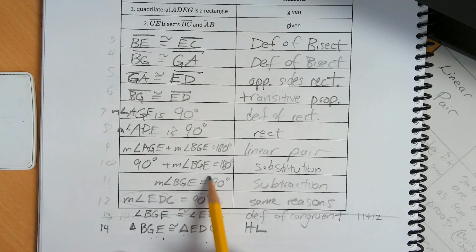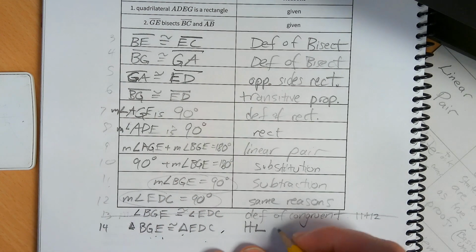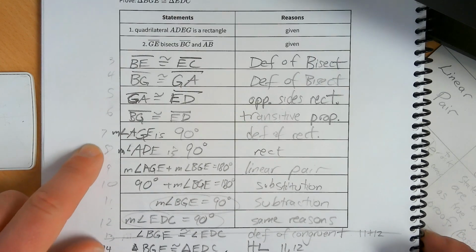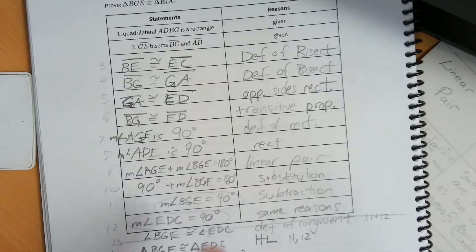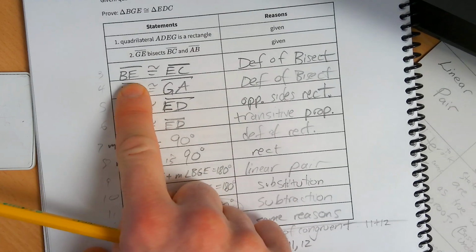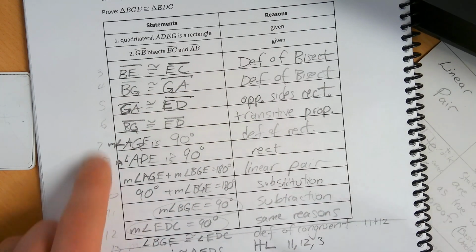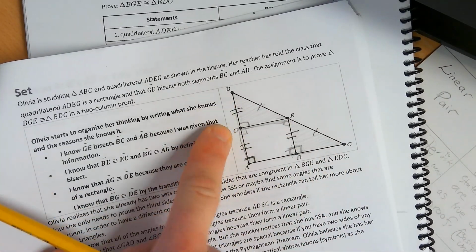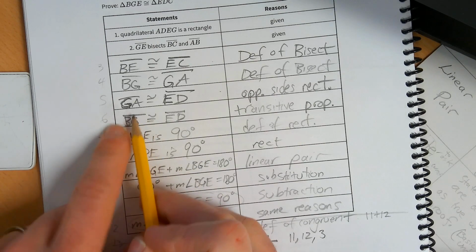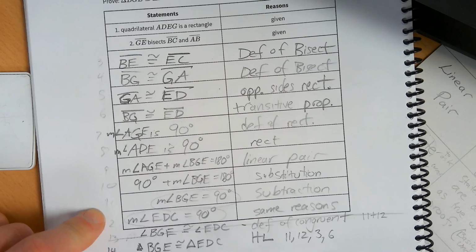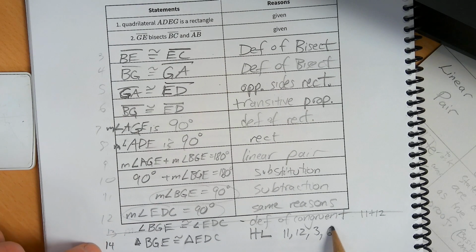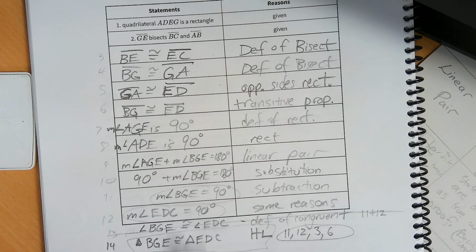All I need is that they were 90s, because it's hypotenuse leg. So 11, 12, and then way back up here, what are my hypotenuses? My hypotenuses are BE and EC. Line 3. And my legs are BG and ED. Where's BG and ED? That was line 6. So lines 11 and 12 plus lines 3 and 6 together prove this.